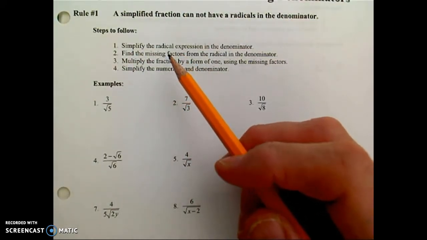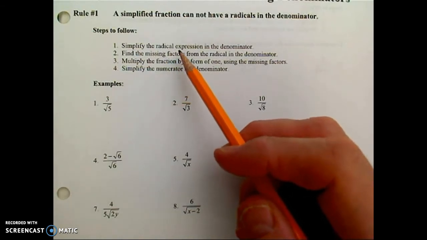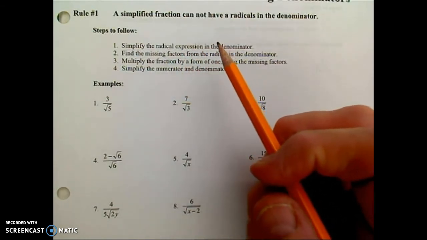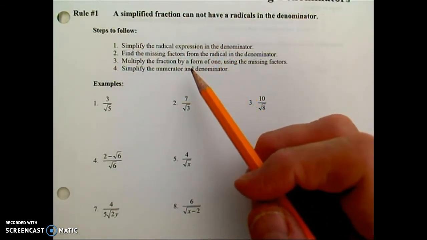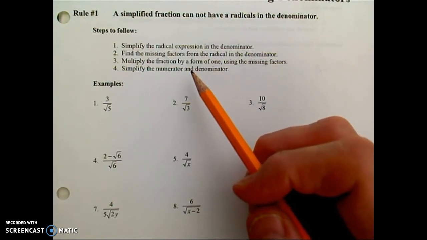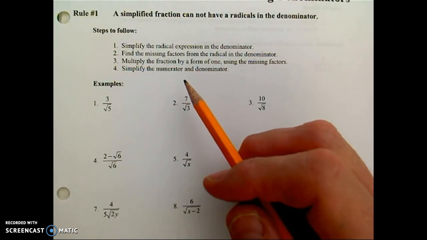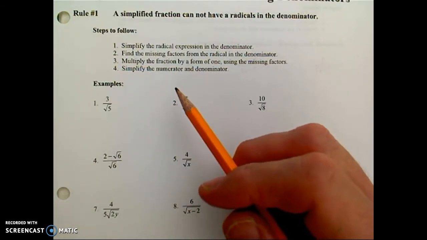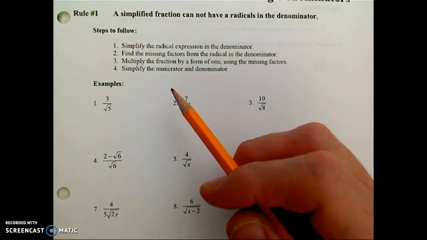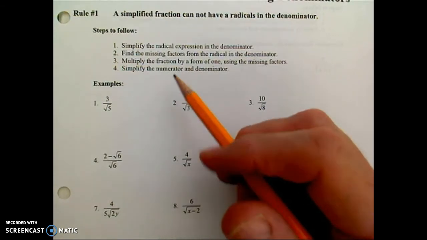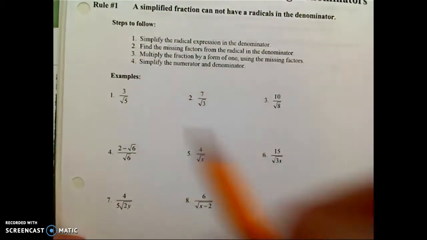And so we'll rationalize the denominator by first simplifying the radical that's in the denominator of the fraction, and then multiplying the top and bottom of the expression by an expression that's equivalent to 1, and then simplifying numerator and denominator. We'll also find out that we can simplify some more complicated radical expressions in fractions this way. So let's go back and take a look at a couple of examples.